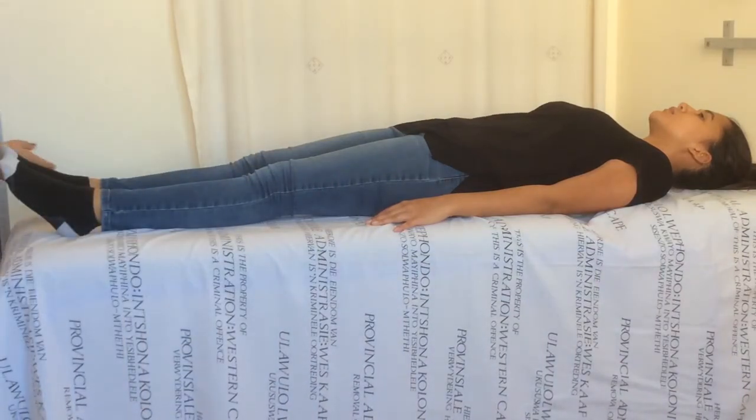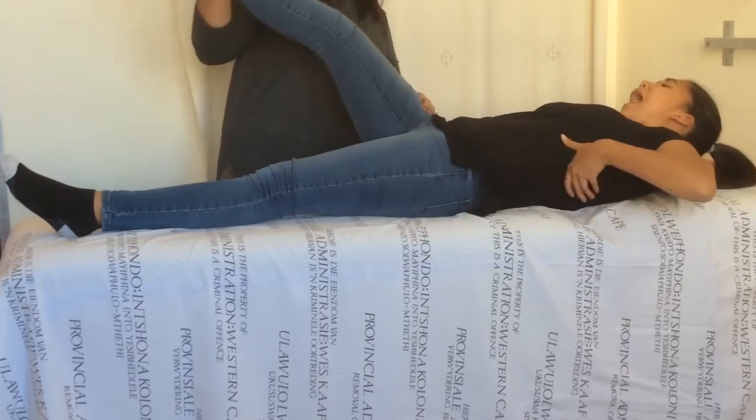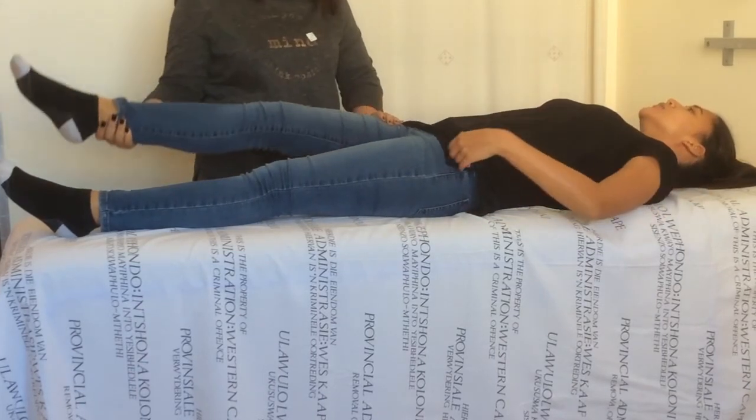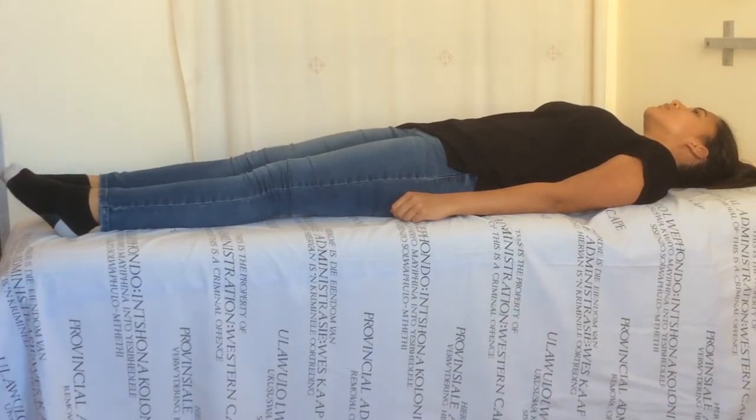The straight leg raise test is used to evaluate for lumbar nerve root impingement or irritation. This is a passive test with the patient lying supine. The knee is extended and the hip is flexed until a complaint of pain or tightness is reached.